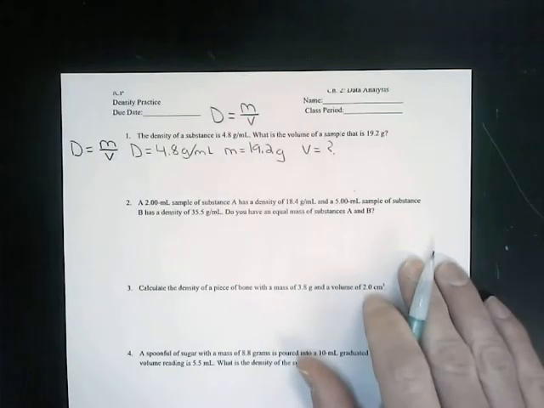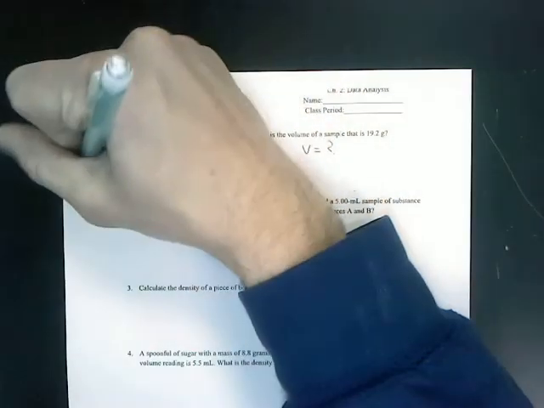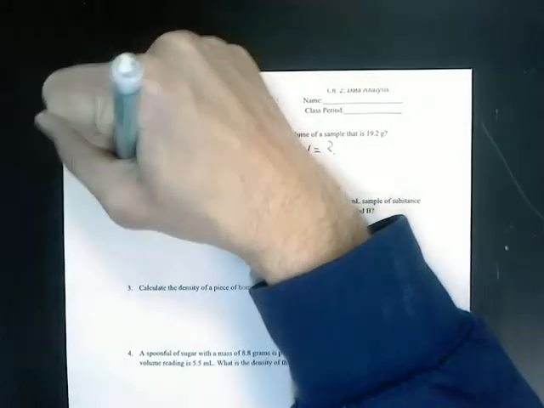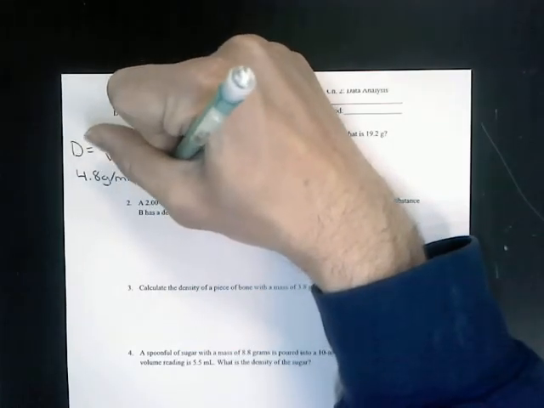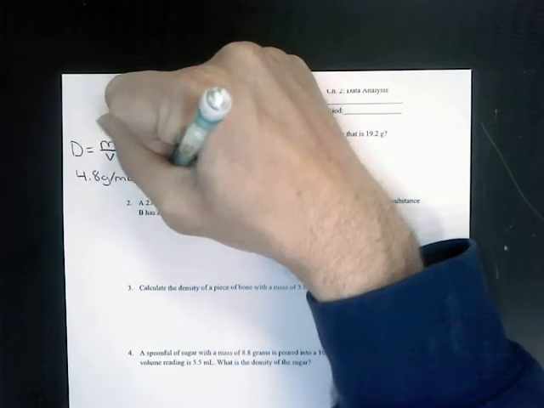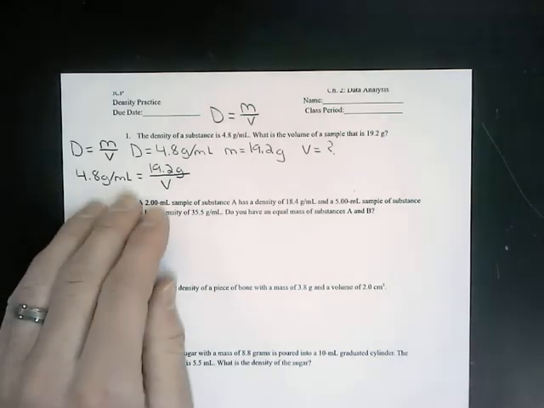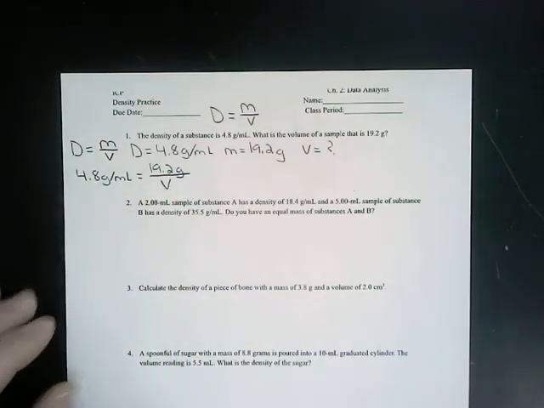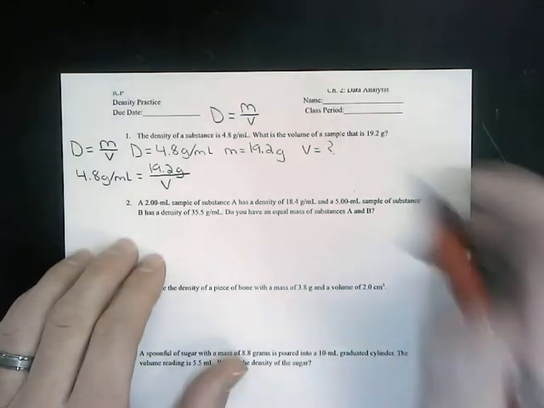So we plug these values back into our equation. And so we would get the D for density to be 4.8 grams per milliliter equal to our mass, which is 19.2 grams over our volume, which we don't know, so we'll just label it as V for volume. Now, when we come to a scenario like this, where we're trying to solve that variable on bottom, or V in this case, we need to set these equal as equivalent fractions.